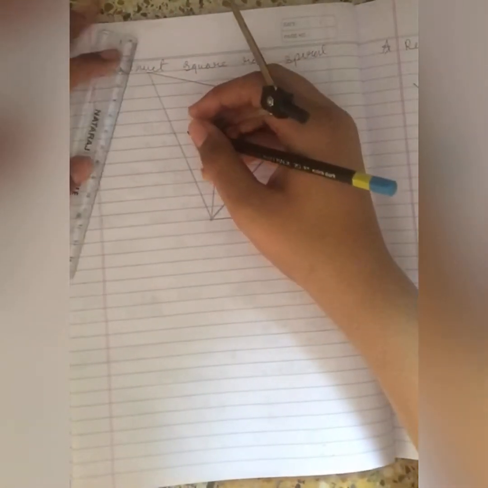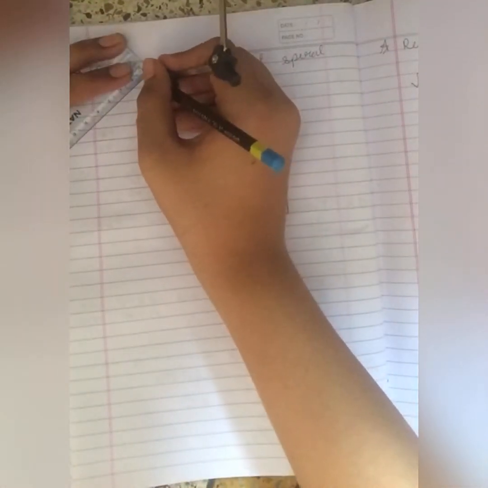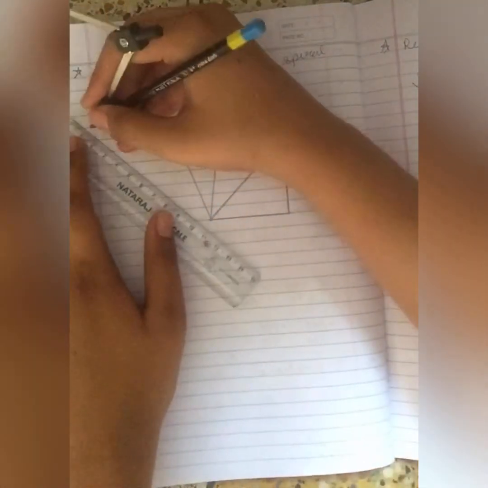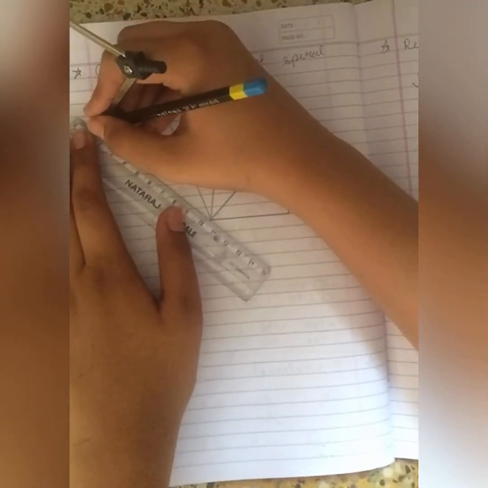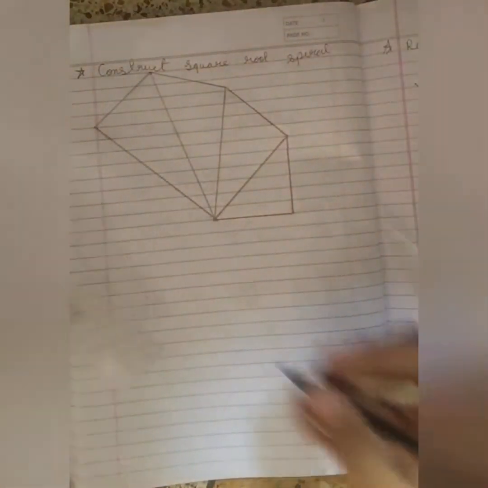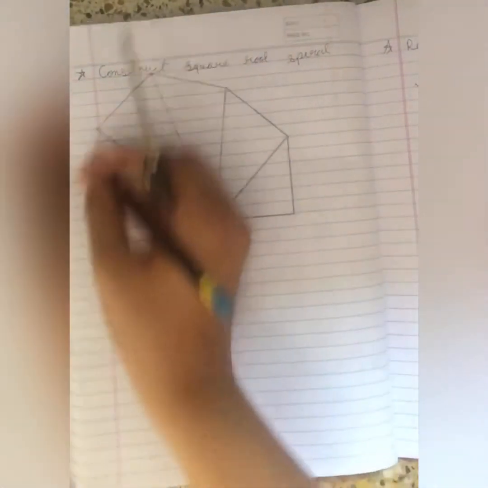Then we have to make another perpendicular line. So this is 5 centimeters, another, and so on. We have to continue to make such lines until it's a circle.